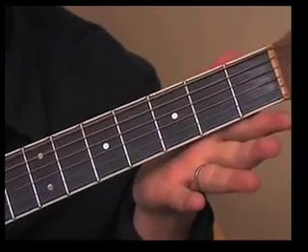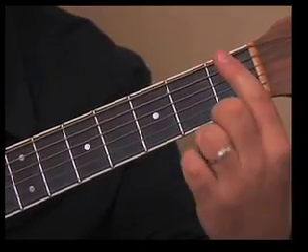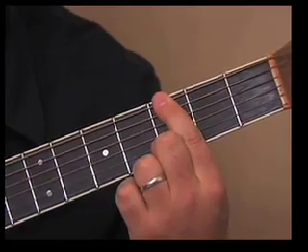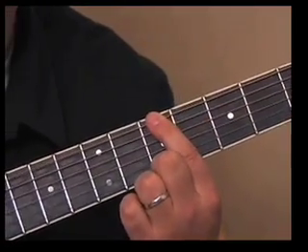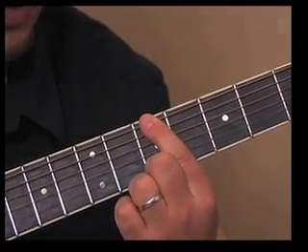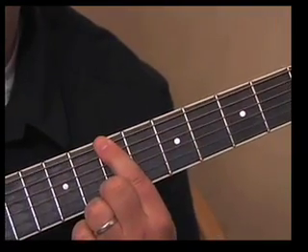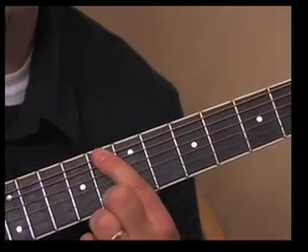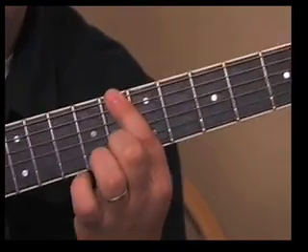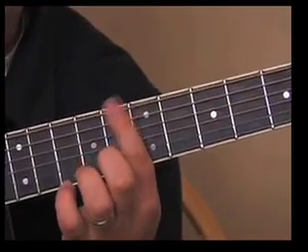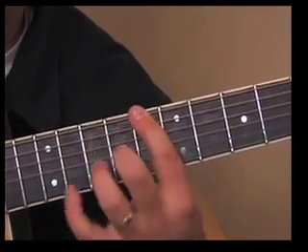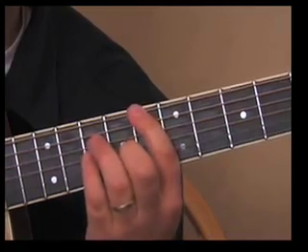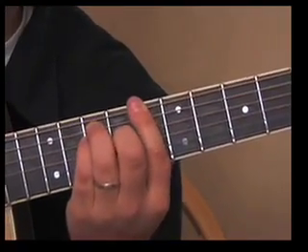So E is open, half step to F, whole step to G, whole step to A, whole step to B, half step to C. Because B to C is always a half step in music. So there's C. So if I find the root on the E string, then it's got to look like an E chord. And I said C major, so we want it to be E major shape. And now we have a C major bar chord.